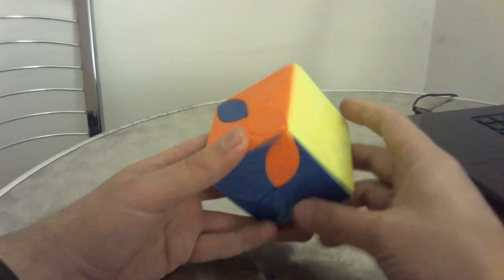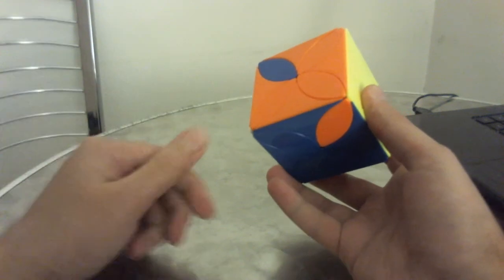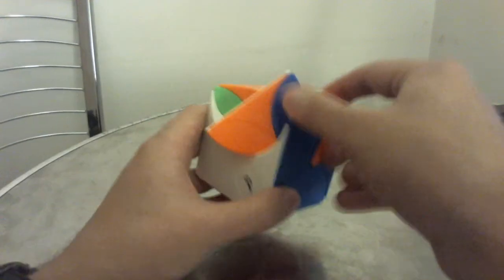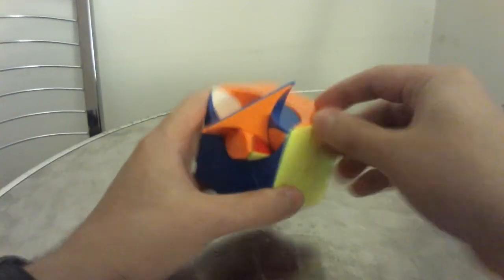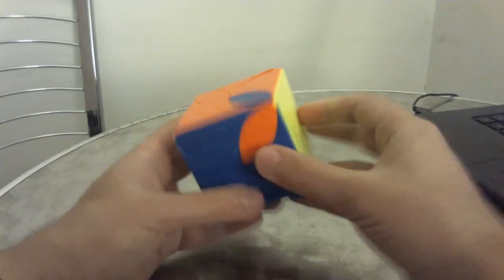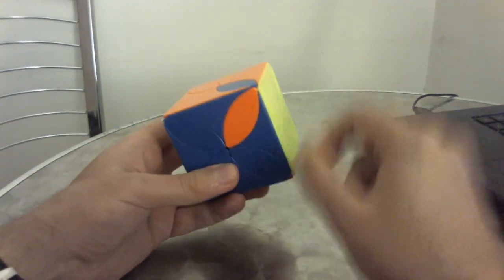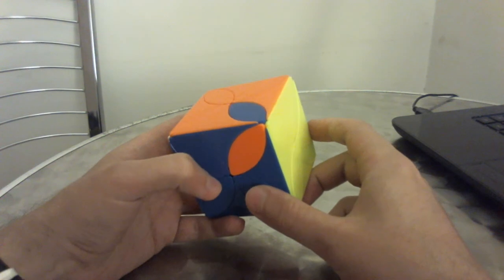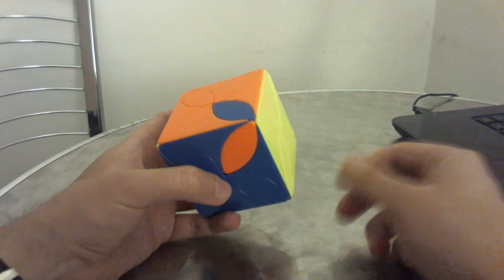Now, for instance, let's say from this position we'd like to move this blue one right here. And we do it the same way I showed you earlier, down, down, up, up, down, down, up, up. And you have this situation. Now, when I was first starting to solve this cube, this situation really stumped me because I couldn't figure it out. I had to do so much trial and error because it's really not that simple. You see, you have to do a series of moves to fix it.